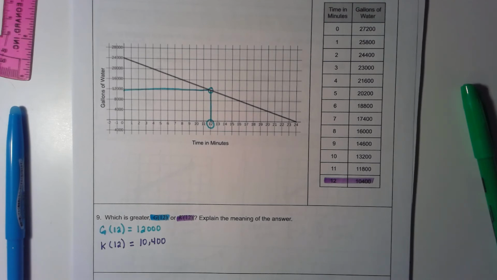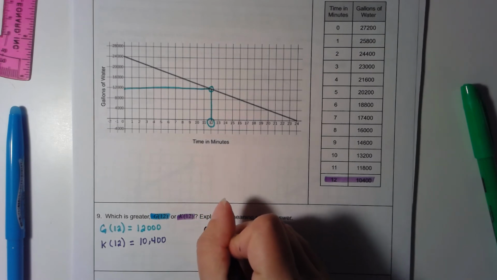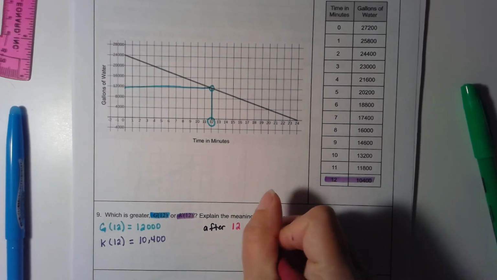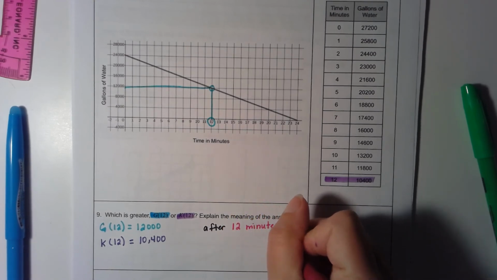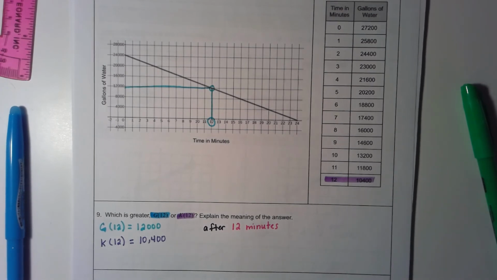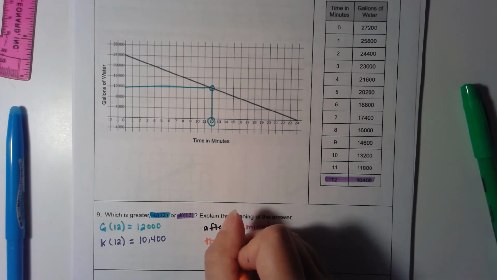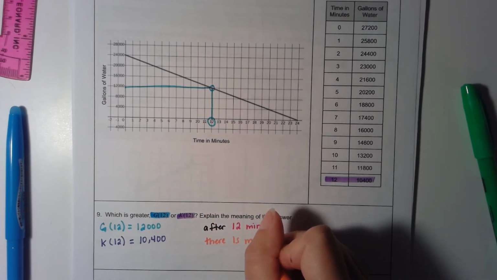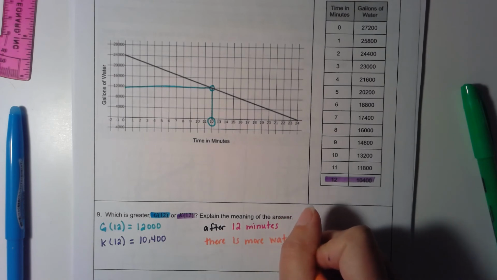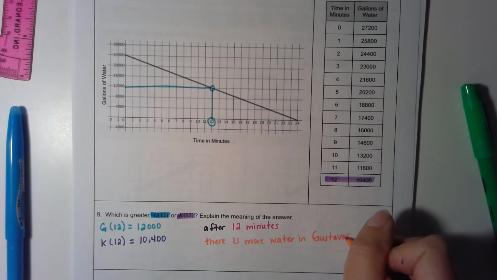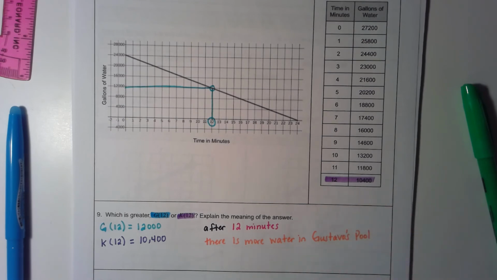So to explain the meaning of our answer, we would say after 12 minutes, because that's the input, there is more water, and I'm going to say more water because that's the output, in Gustavo's pool, because he has more water left over.